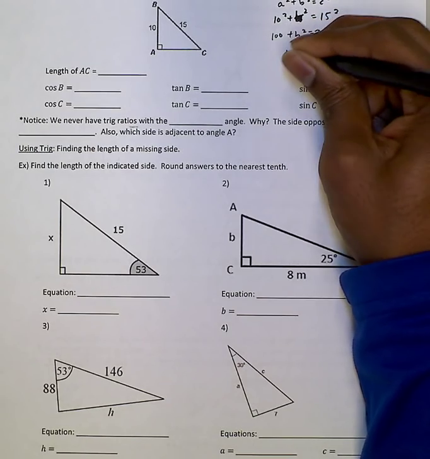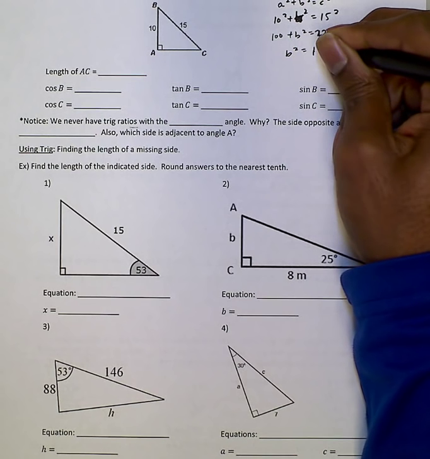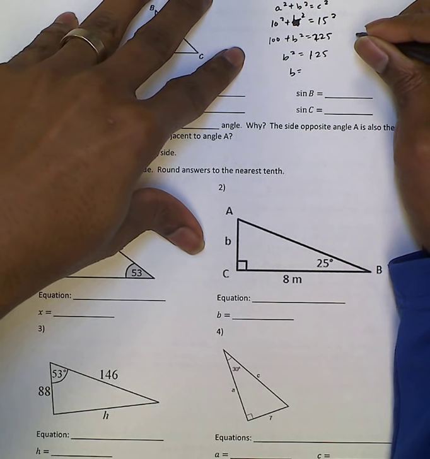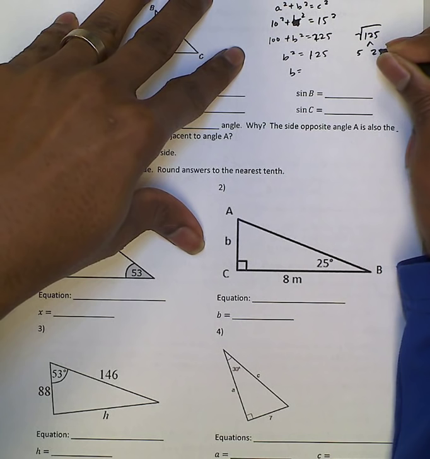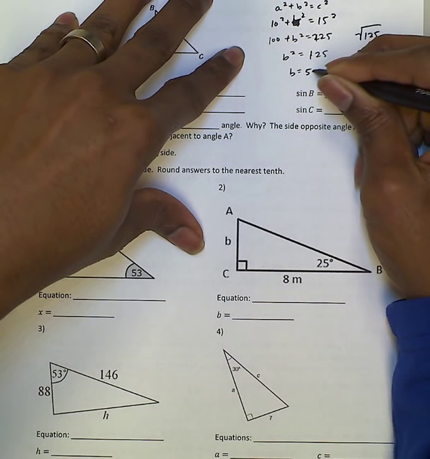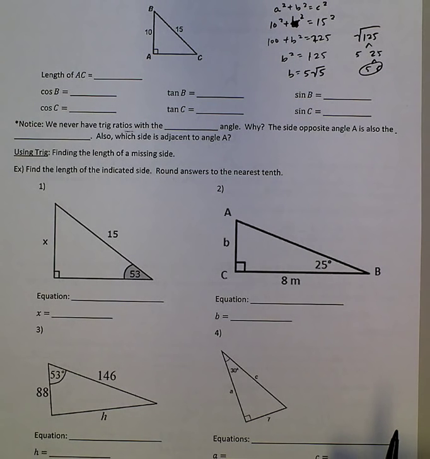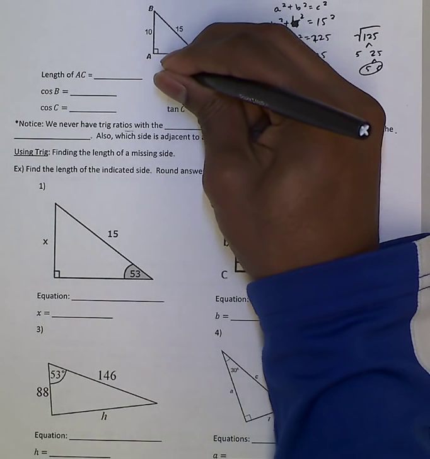B squared will equal 125. Then we take the square root of this. Square root of 125, just as a review, remember guys, you can do the number tree, break down your factors, take out your pairs, and we find that that missing side length, side of AC, should be 5 radical 5.